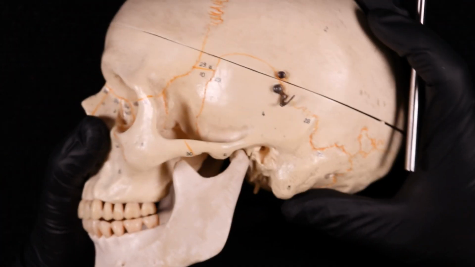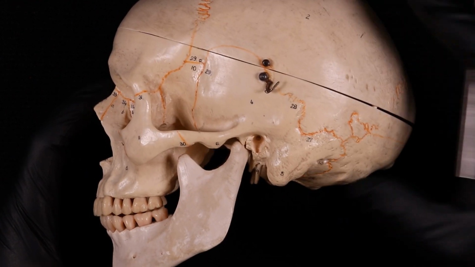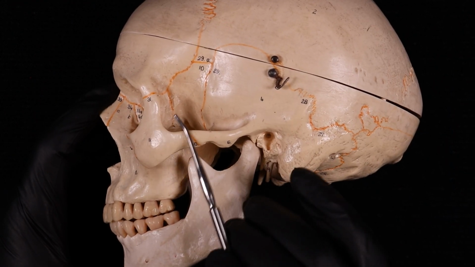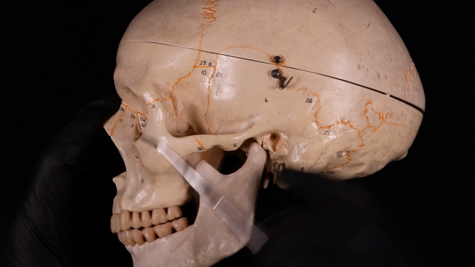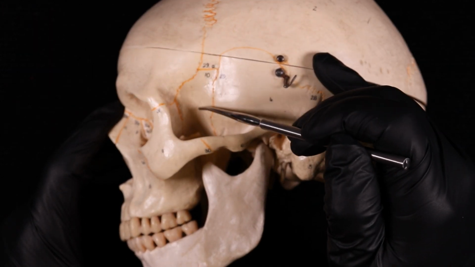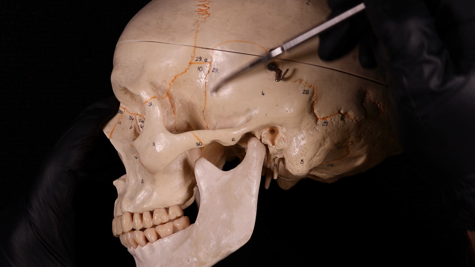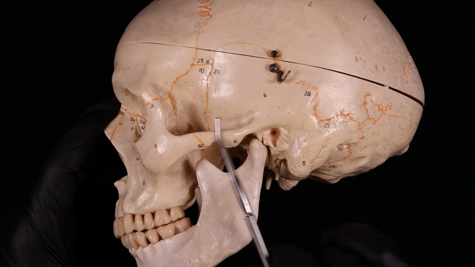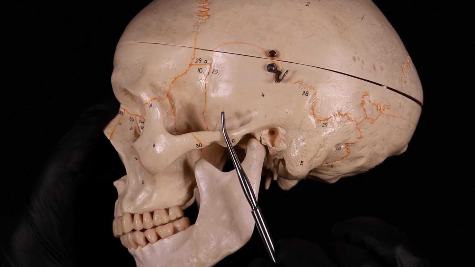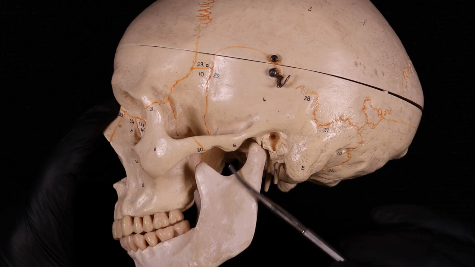Let's turn it and look at a lateral view. Here we have our lateral view. This is our zygomatic here, which makes up the cheekbone. This is your sphenoid bone, and then your temporal. This is all temporal here, and this little bit right here is the temporal bone as well. And then you have the mandible.